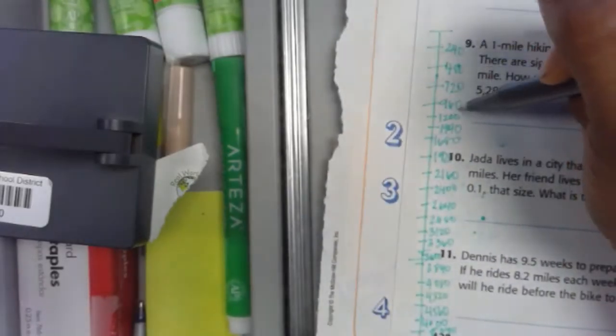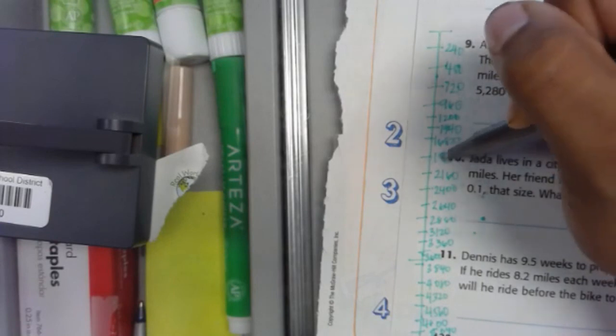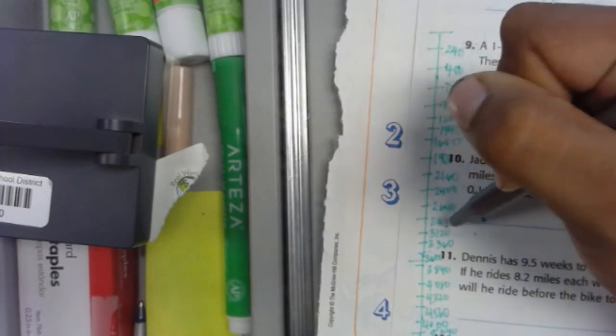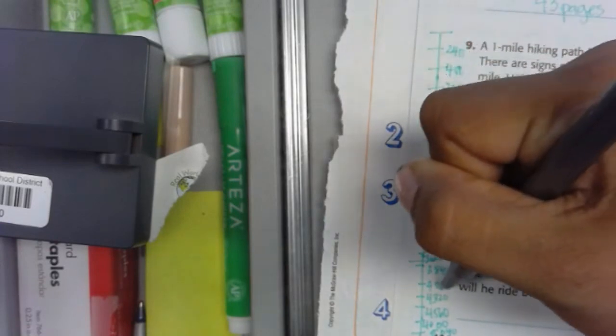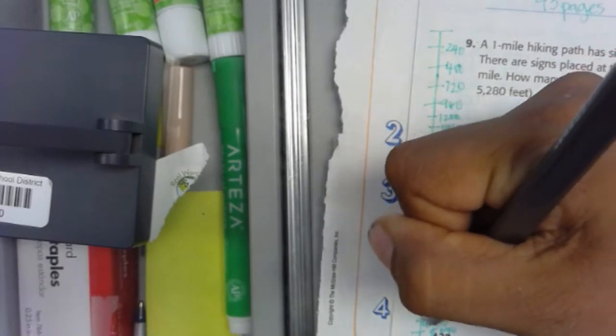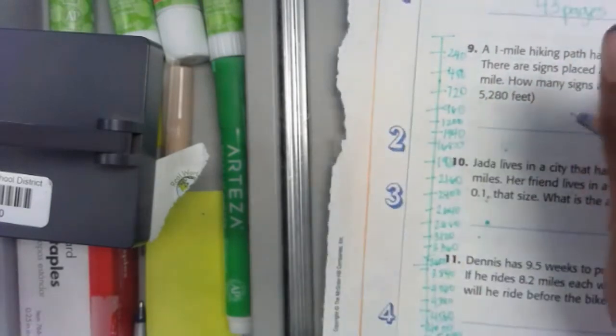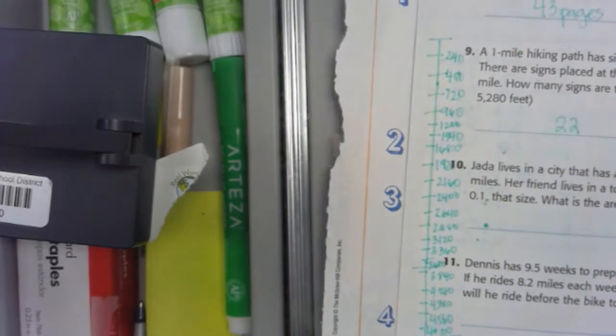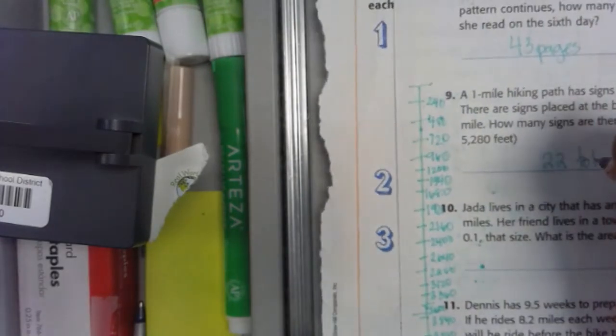Now I'm going to count how many total places I had. 1, 2, 3, 4, 5, 6, 7, 8, 9, 10, 11, 12, 13, 14, 15, 16, 17, 18, 19, 20, 21, 22. 22 total signs.